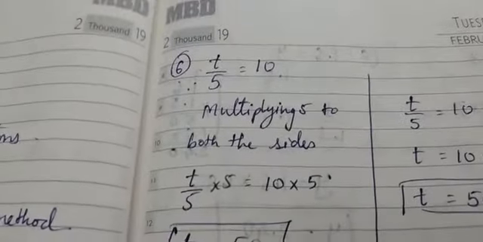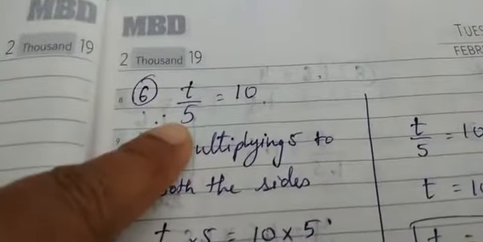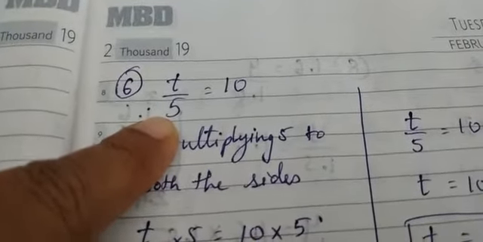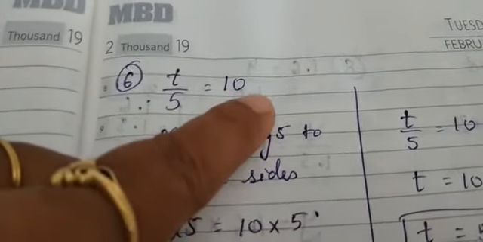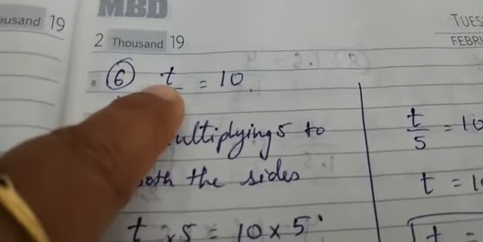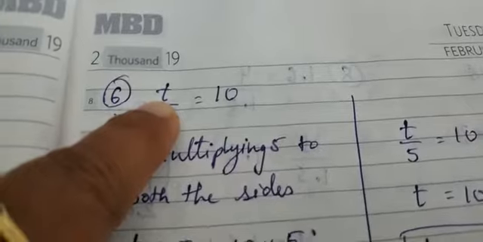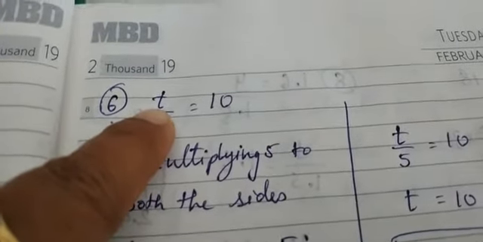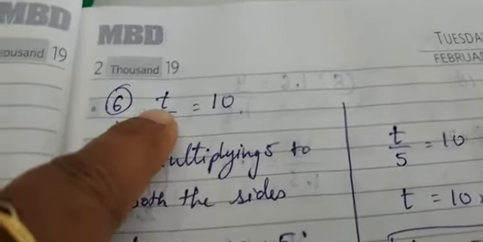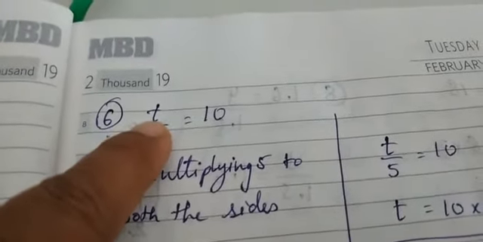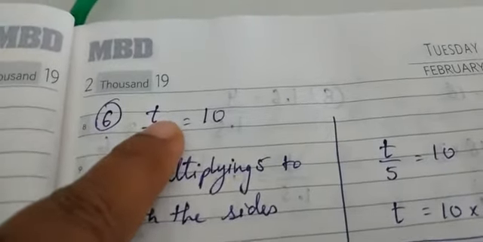Let's move on to the next type of solving the equation. Here you can see another mathematical expression or equation where you have just t upon 5 is equal to 10. So remember, whatever the variable is, you never get confused. In place of t, if f is written, the rule of solving the equation is going to be the same. Any variable can be taken, okay? But here as t is there, you will find the value of t, not of x.